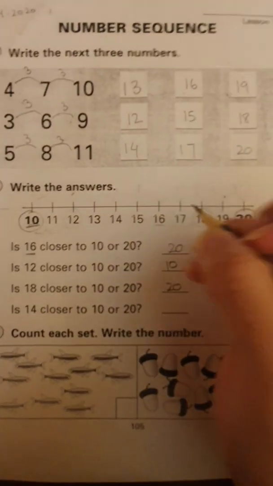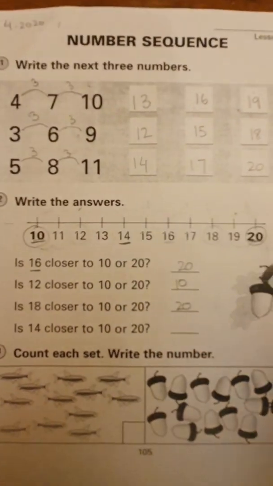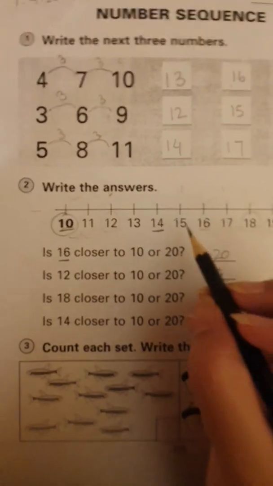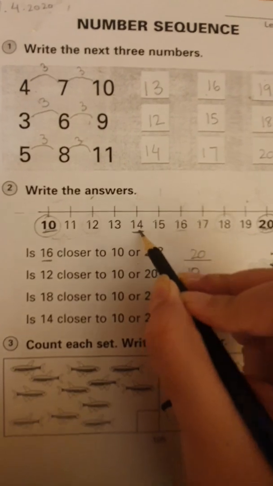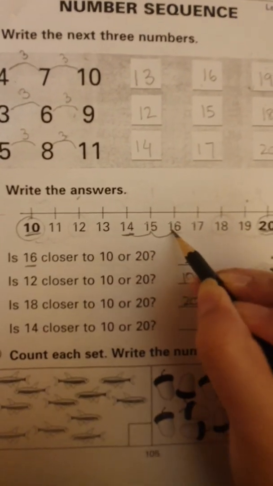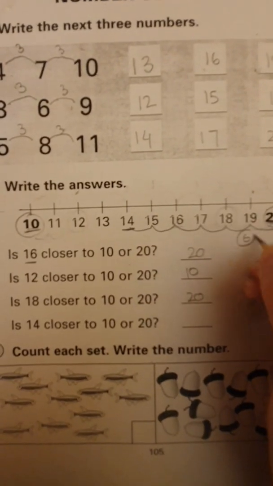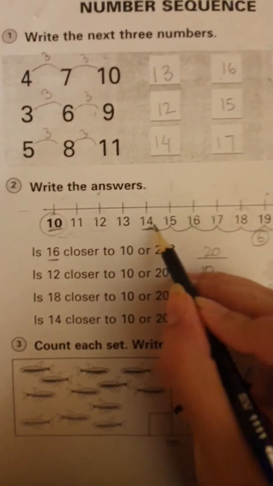Okay, now let's see. This is 14. Is 14 closer to 10 or 20? Let's make the jumps. First we're going to go from 14 till 20. So 1, 2, 3, 4, 5 and 6. We made 6 jumps to reach till 20 from 14.